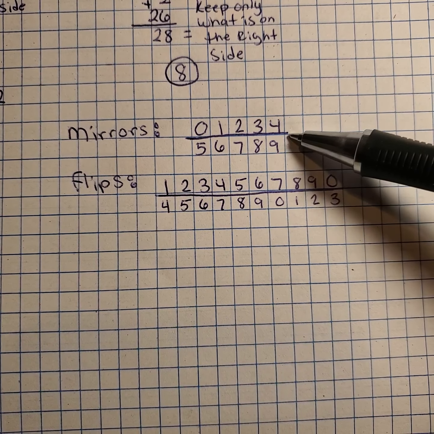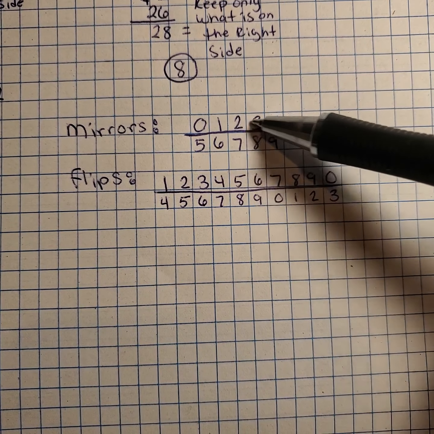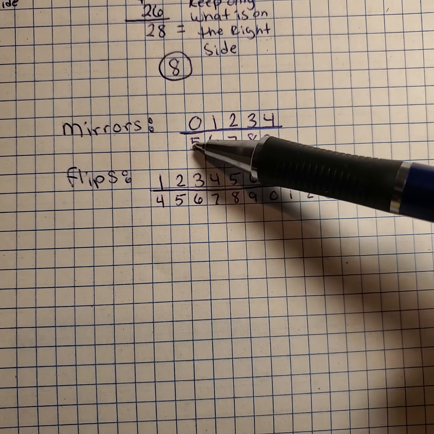Now, as far as your mirrors, what these are numbers where it's 0 through 4. You add 5 to it, and here's what you get.